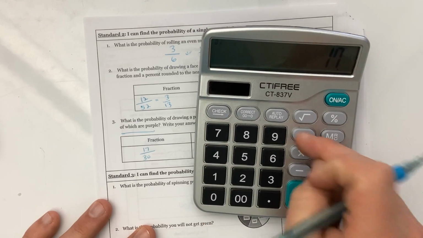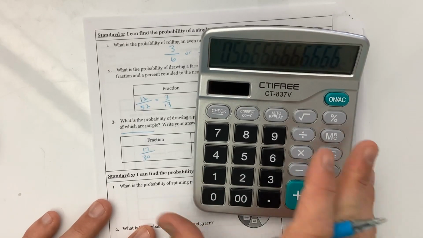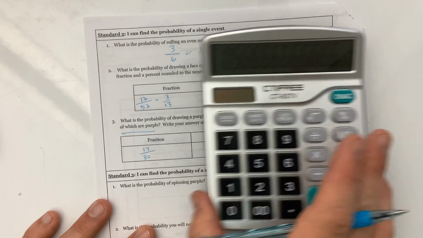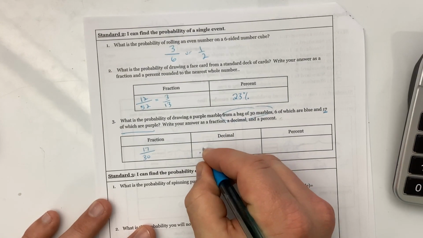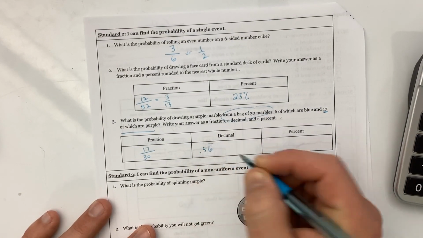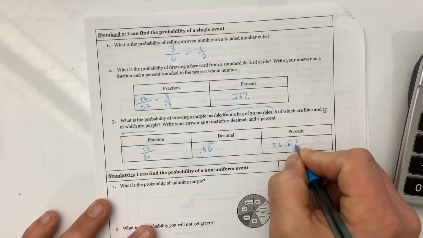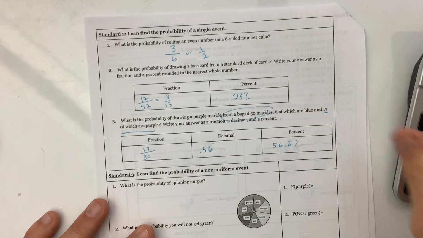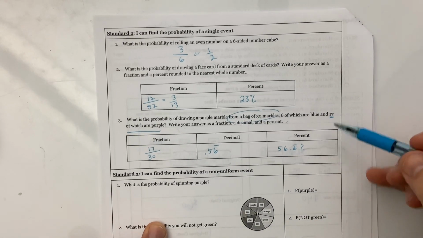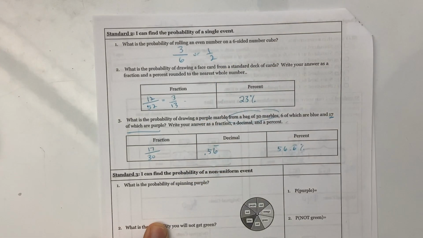As a decimal, we divide 17 by 30, and we get 0.56 repeating. And multiply that by 100, and we get 56.6 repeating percent, or however you wanted to round that. I was very lenient. Really, if you got the fractions, I gave you credit for the standard.